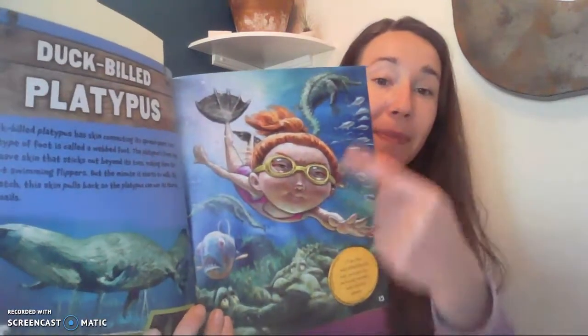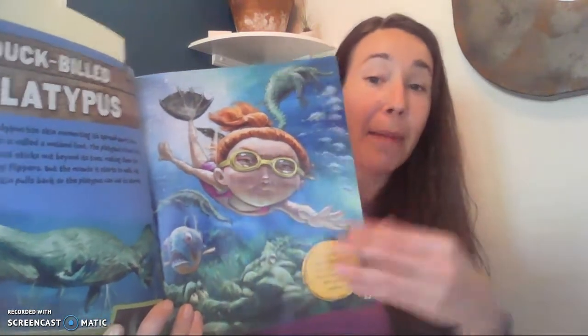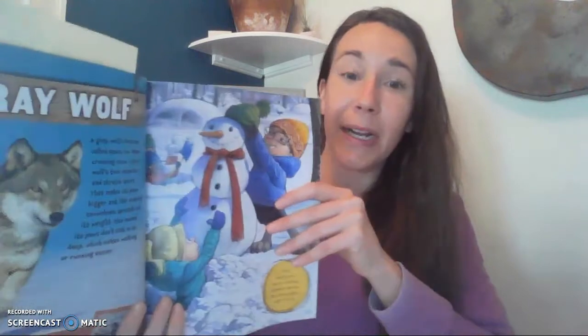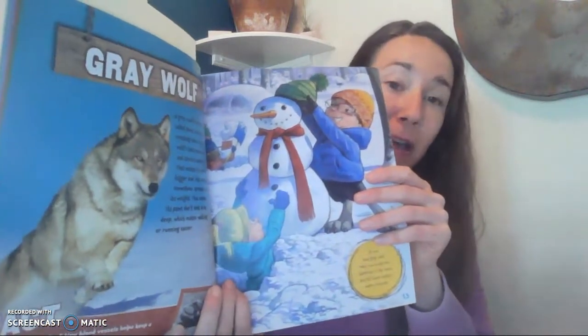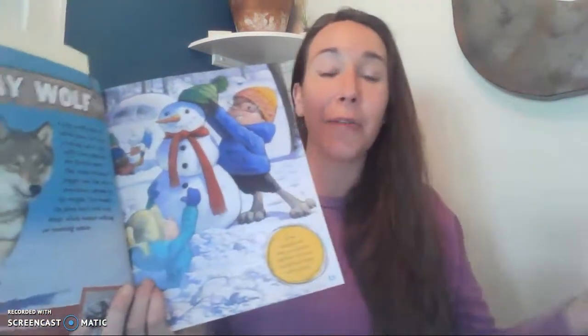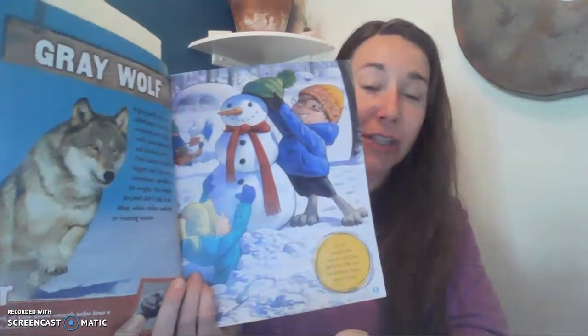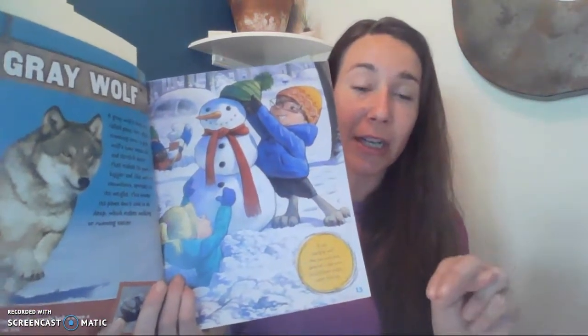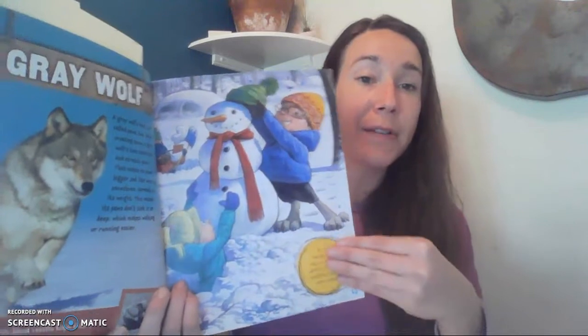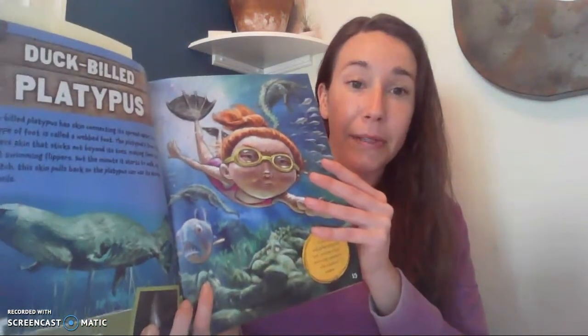So I know that this information here about the platypus is totally different than the information I was reading on these pages about the gray wolf. So again, I know that because this information is changing, these are two different sections. One is about gray wolves, and the next is about the duck-billed platypus. Okay? So let's again review these different sections and how I figured that out.